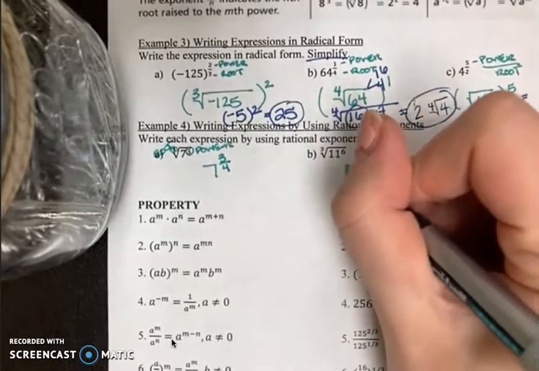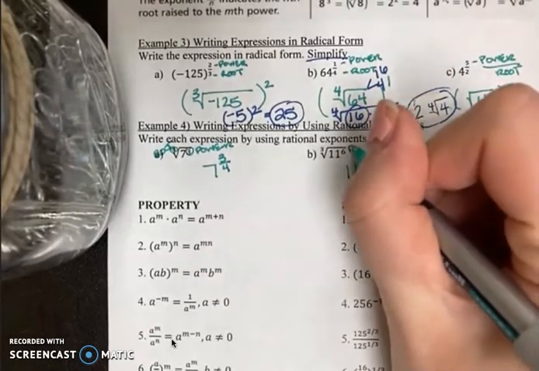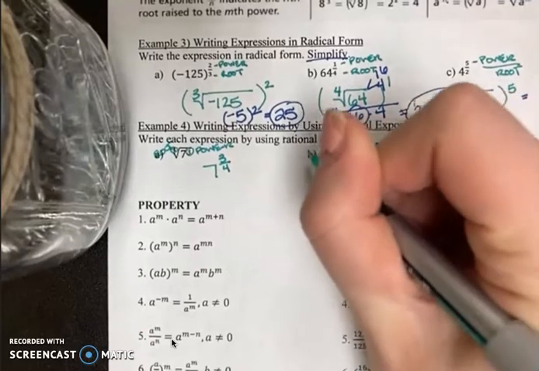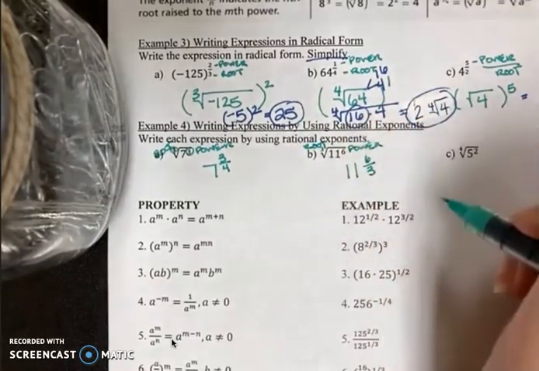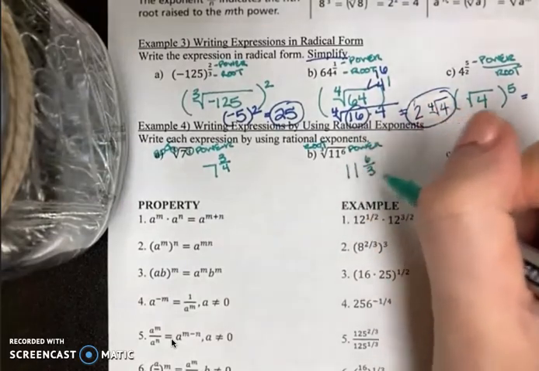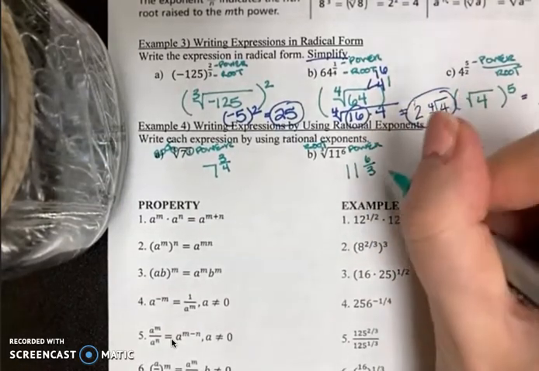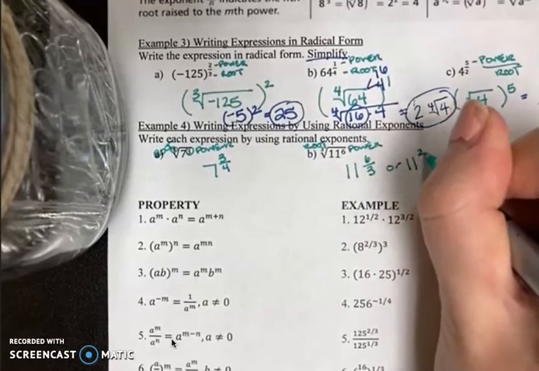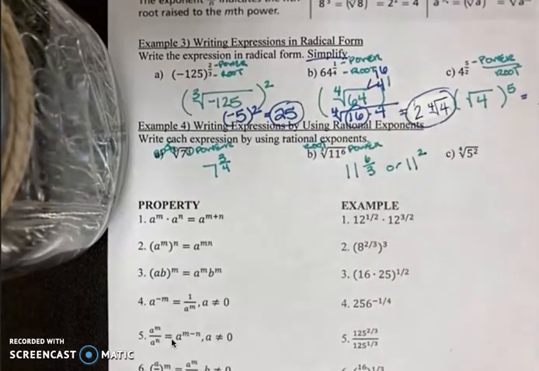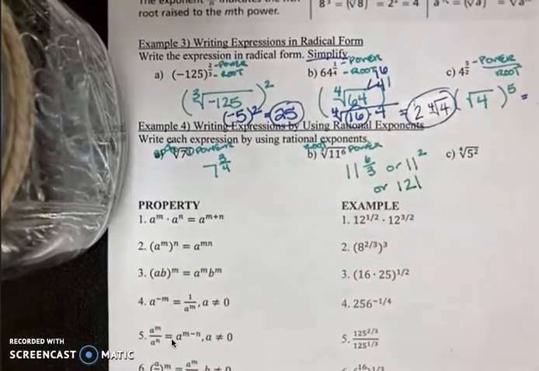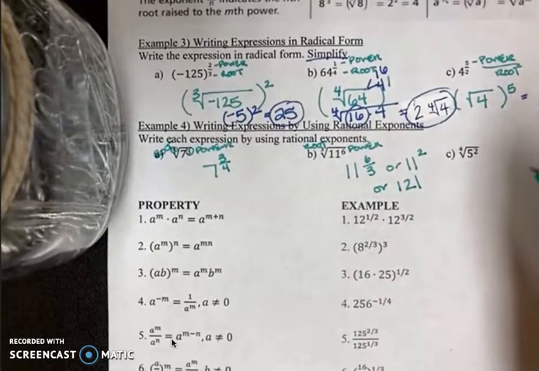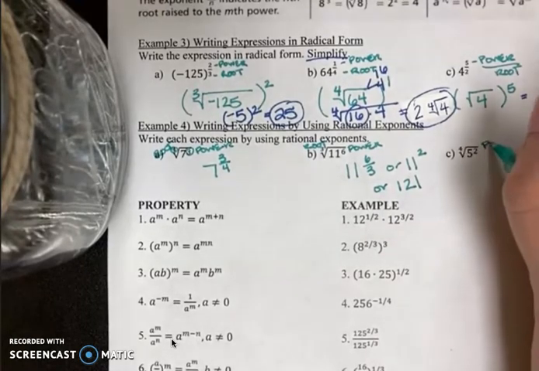Now let's do it again. I have 11 to the 6 is the power, 3 is the root. So power over root. Notice how you could simplify this. 6 divided by 3 is 2, so that's going to be equivalent to 11 squared. Which is pretty easy enough. 11 squared is going to be 121.